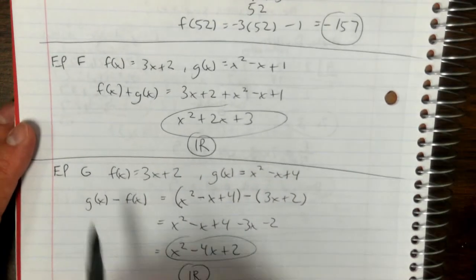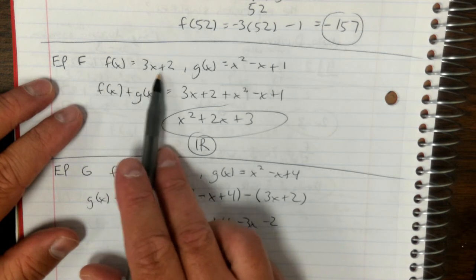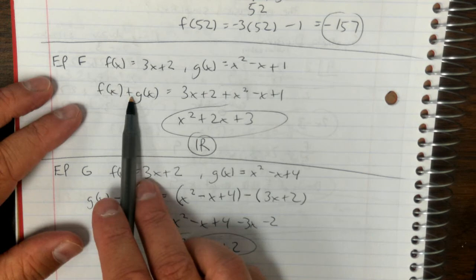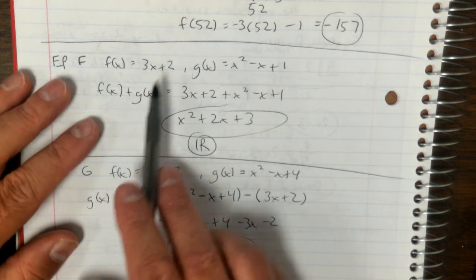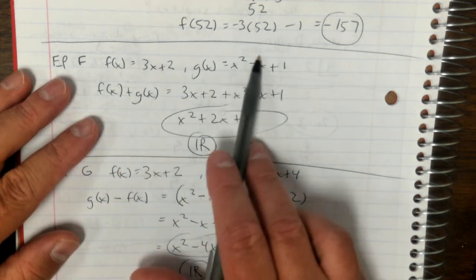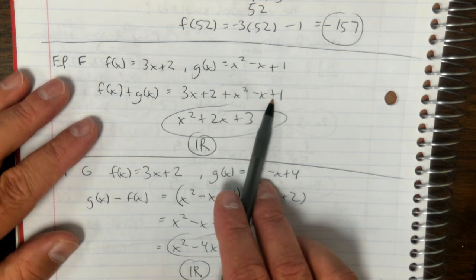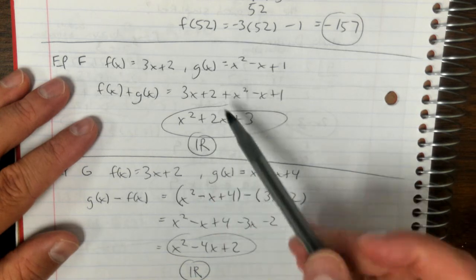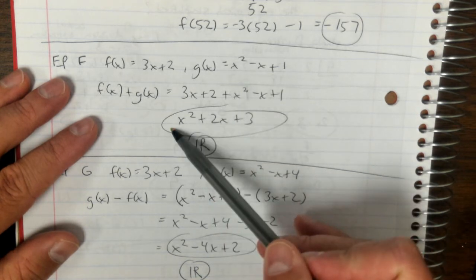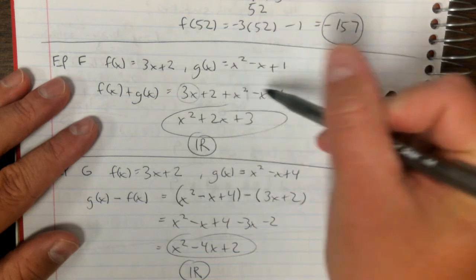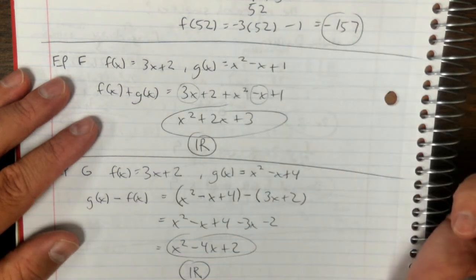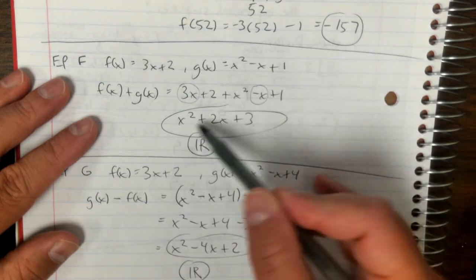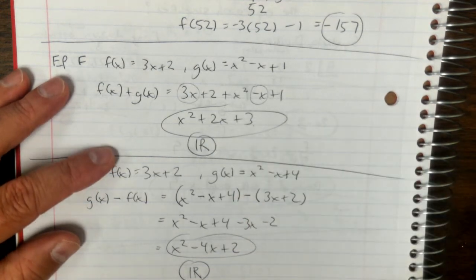Okay, and then on extra practice F, you have a linear with a quadratic, and you're doing plus. So this time your operation is addition. So you just write this one down, plus write this one down. You don't have to do parentheses if it's addition. And then your x squared goes first, and then you got 3x minus x gives you 2x. And then you go 2 plus 1 is 3. So then this would be your answer, and it's all reals.